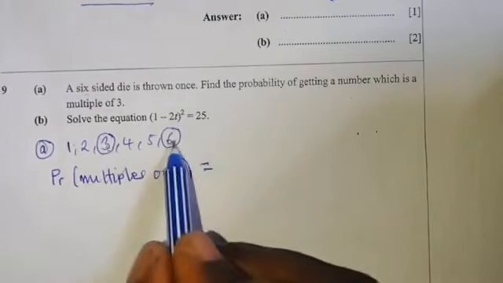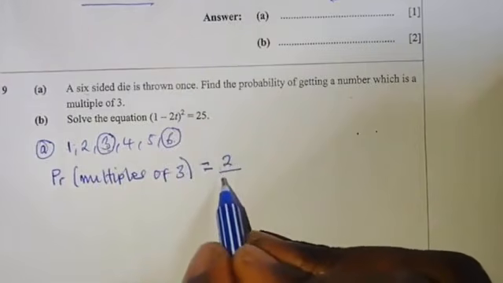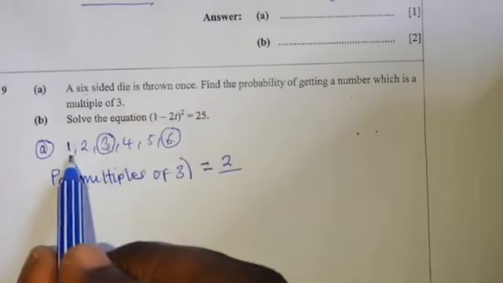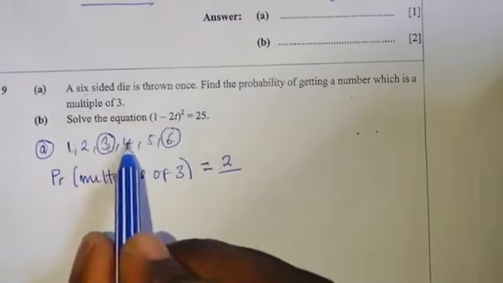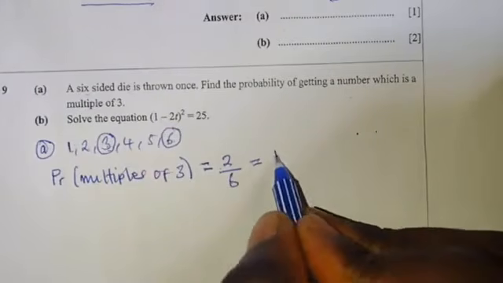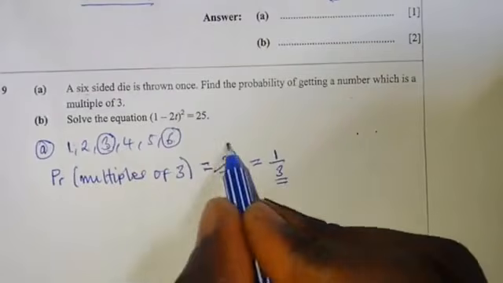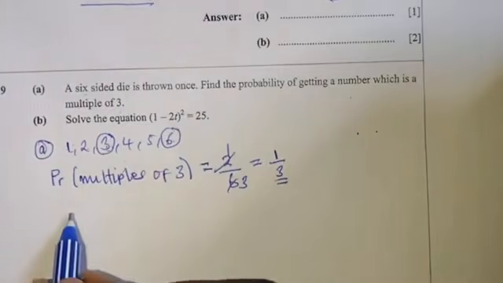How many? 1, 2. So write a 2 over the total number of outcomes, which is 6, because a six-sided die is thrown: 1, 2, 3, 4, 5, 6. You can reduce this: 2 divided by 2 is 1, 6 divided by 2 is 3. So 1 over 3 is your answer. We now come to question B.